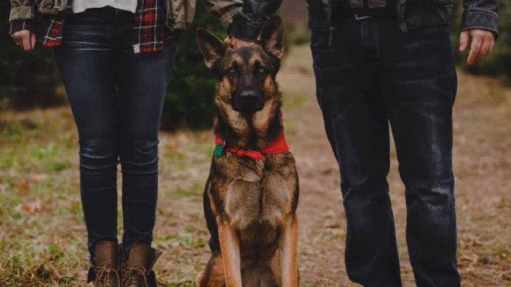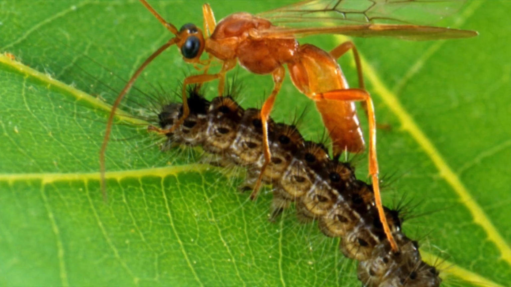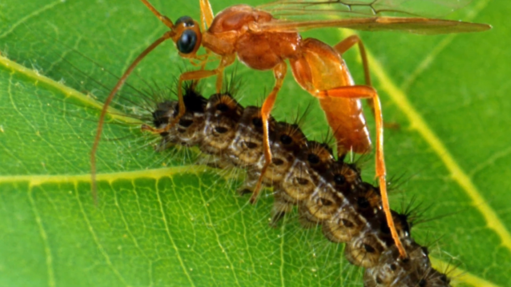Landscape trees infested with larvae can also be treated with applications of other registered products as needed.